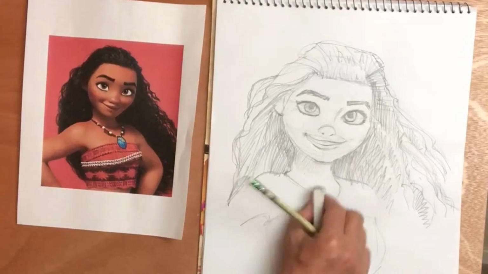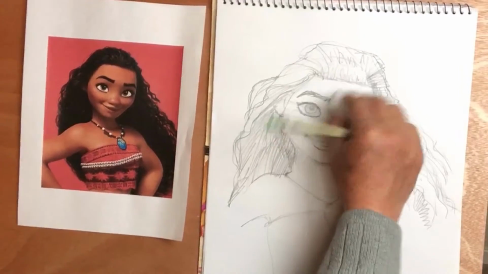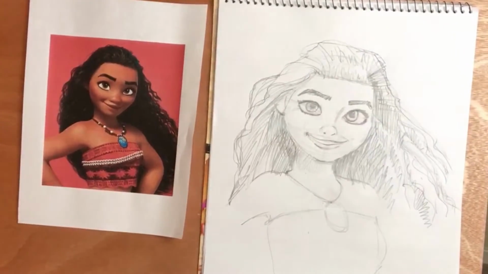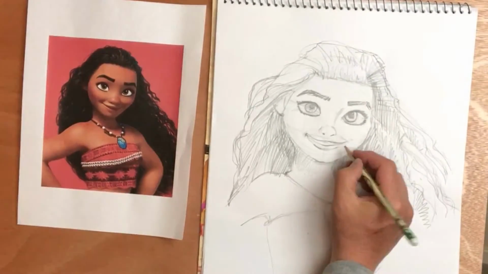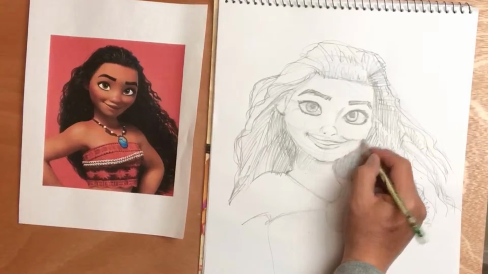You could even take this one out. You can leave it too. Now it's important to drop the shade in there because there's no lines that define her cheeks.